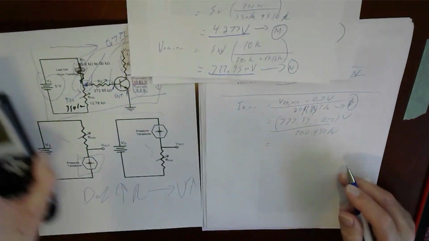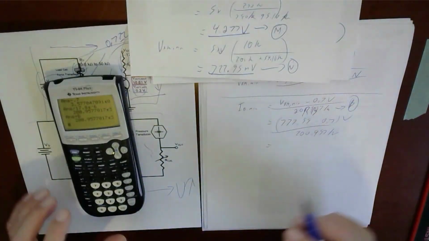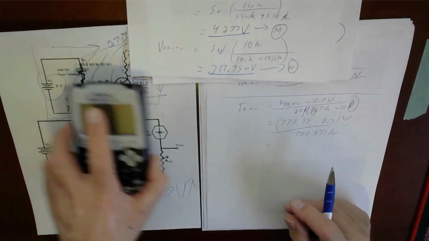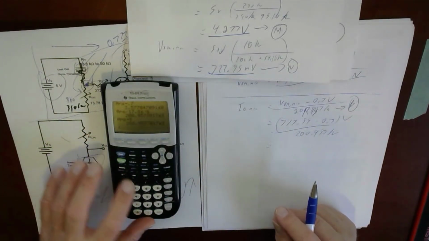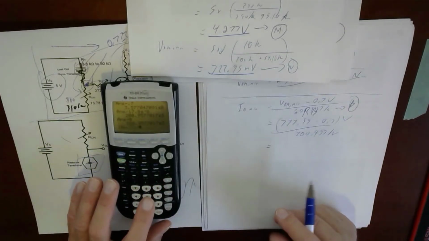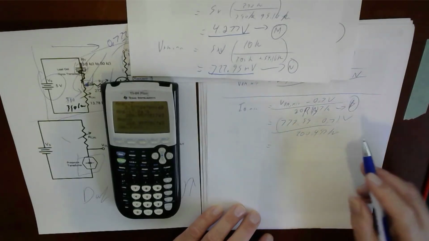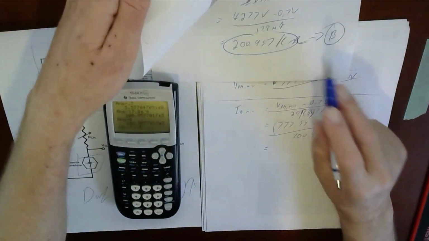Okay, let's do this. So now this number here is N. So I'm just going to pull N up. Oh, my calculator just turned off. So I'm going to do bracket N minus 0.7 divided by this guy here, which was stored in B.